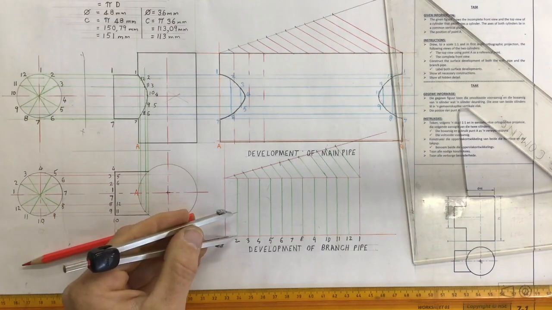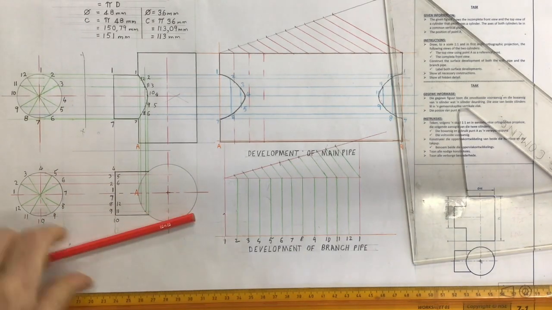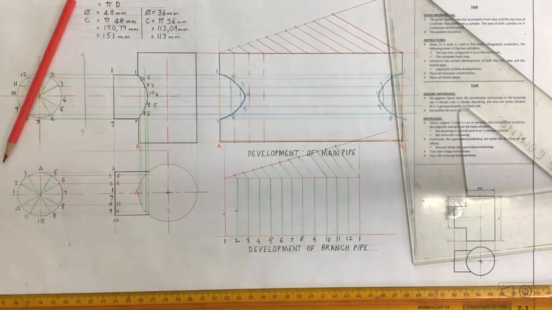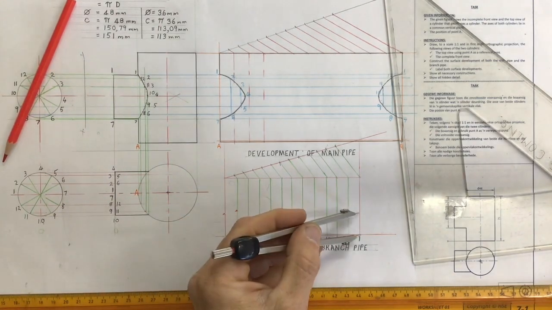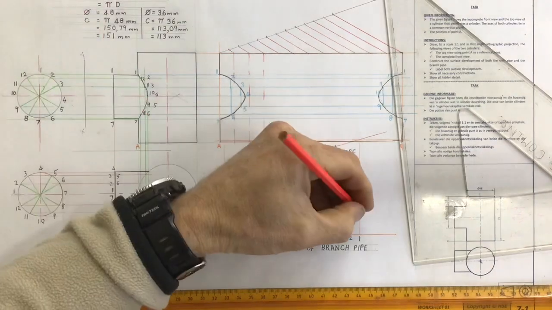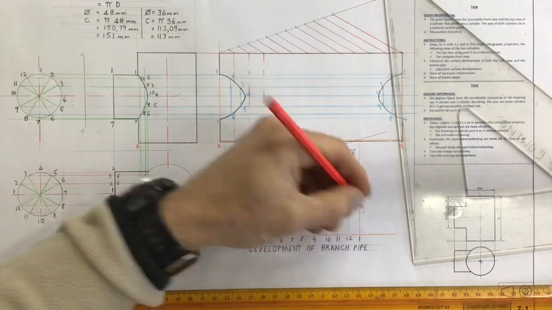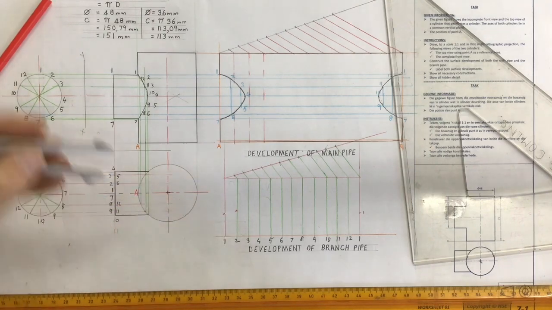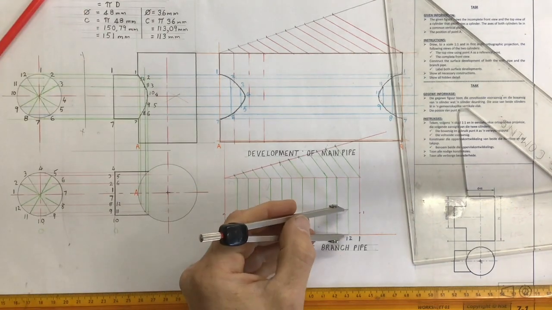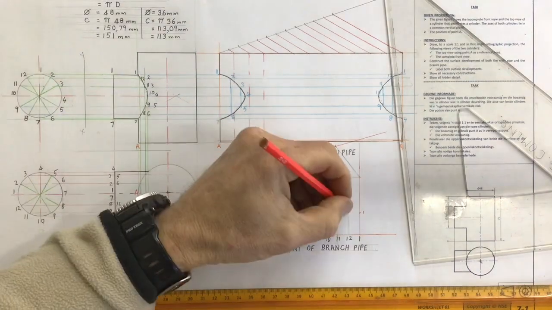Bring that across here. There's the top of number 2. Number 1, we said was that distance. I forgot to put it on this side. Remember, it's happening on both sides. So there's number 1. Number 2, that distance is the same as the distance to number 12. So I come across here and I mark off number 12.